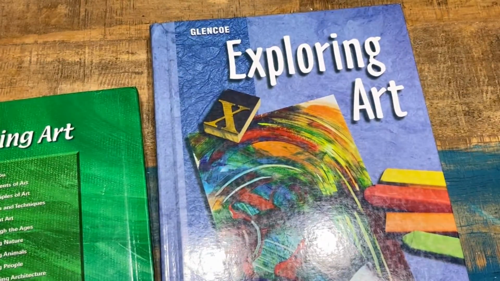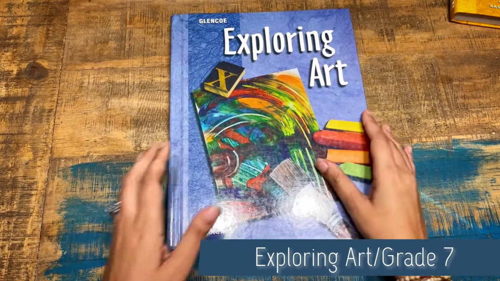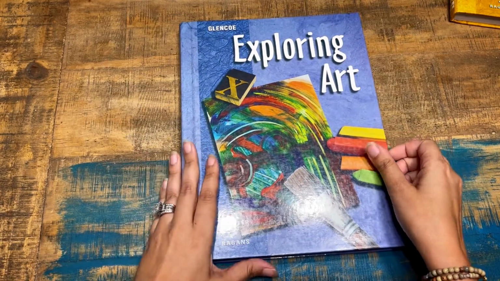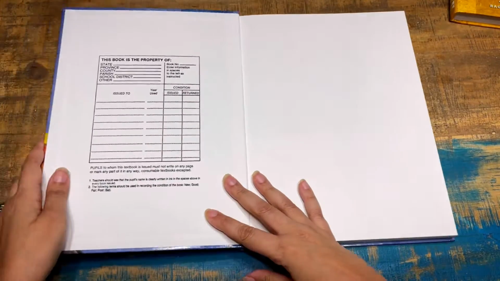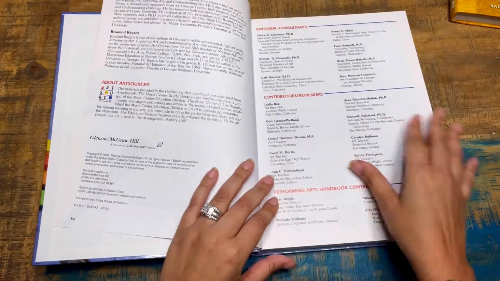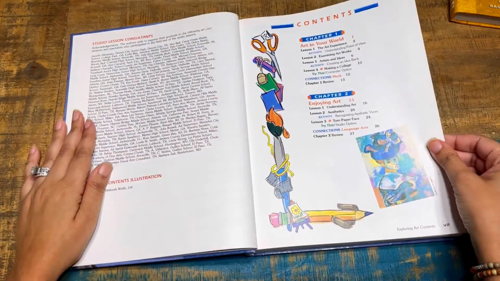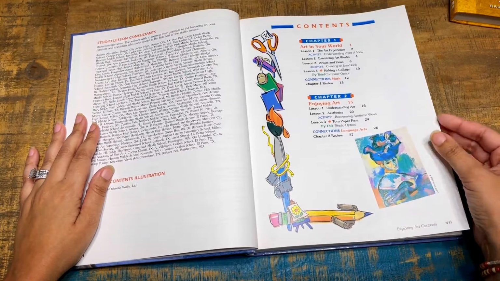So now you're going to see the difference, and now I'm going to show you the teacher manual as it relates to Exploring Art. I did not get it from the first one. I probably will, I don't know. I haven't needed it, but maybe. We've been doing this for a while now, and I haven't really needed it. But again, that's my background.